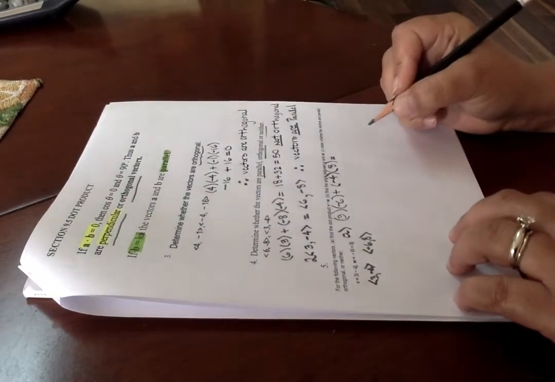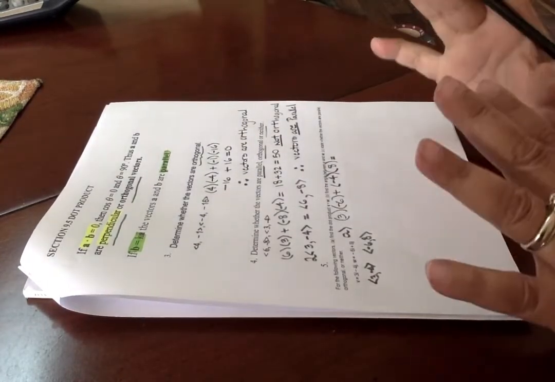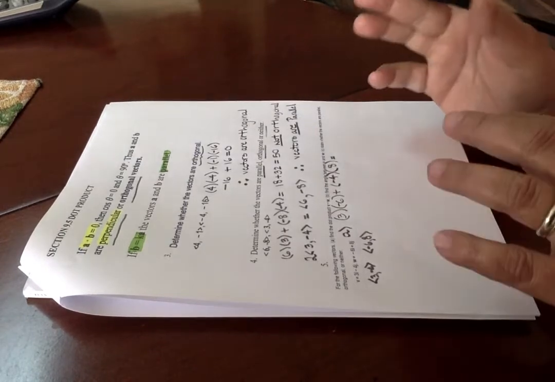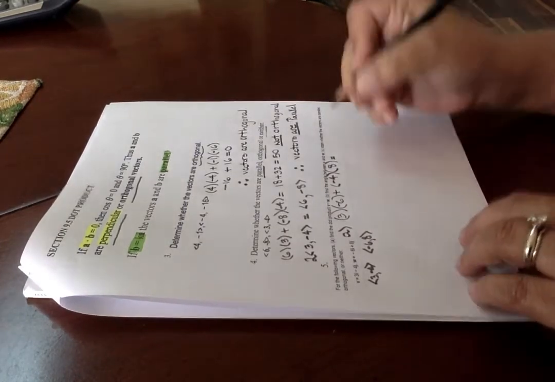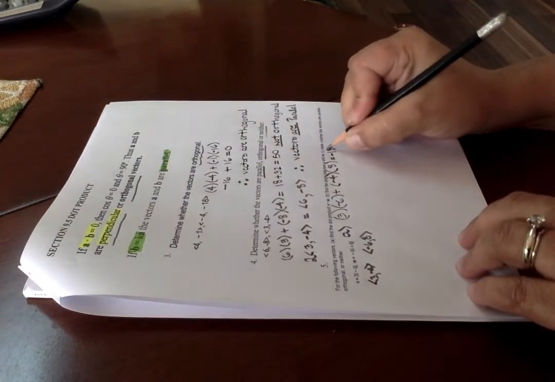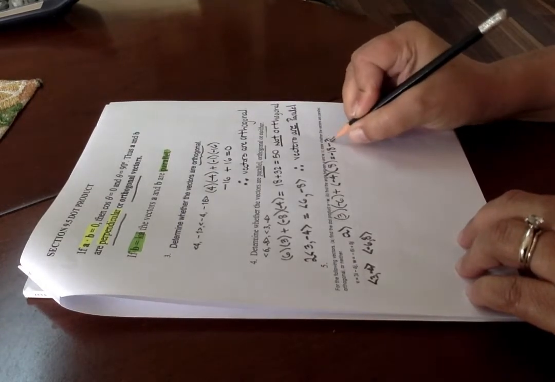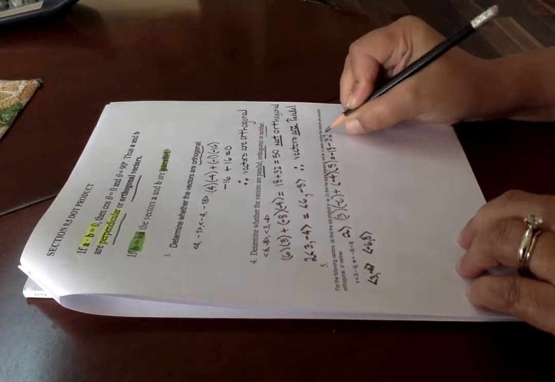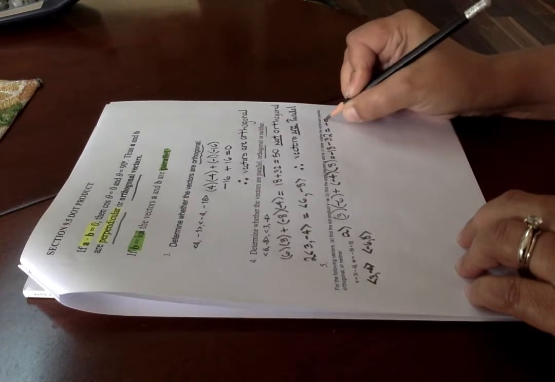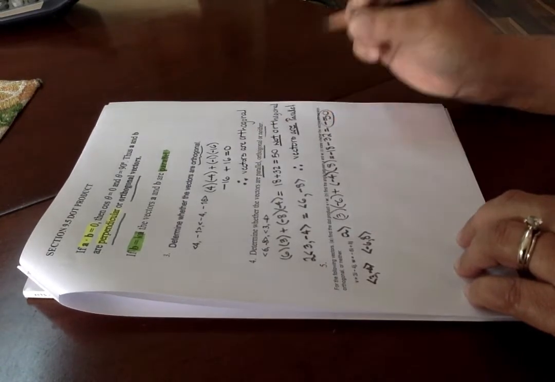Remember, your dot product always comes out to be a scalar. It doesn't have I's or J's, nor is it in component form. So this is going to be -18 for the first product. Second product is -32. When you add those two together, you get -50. So that's the first answer.